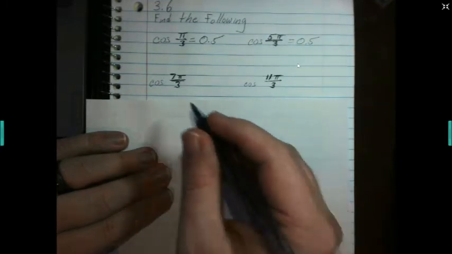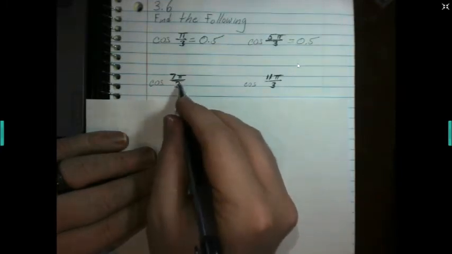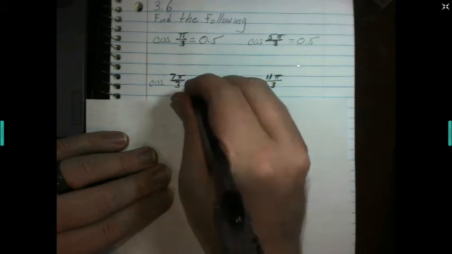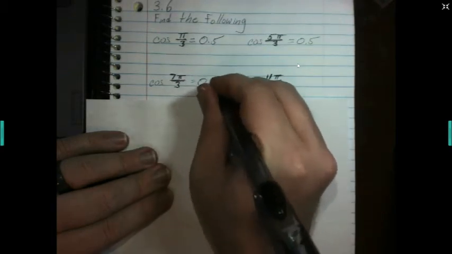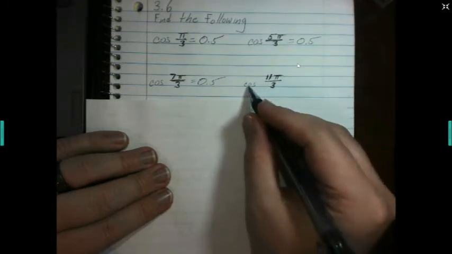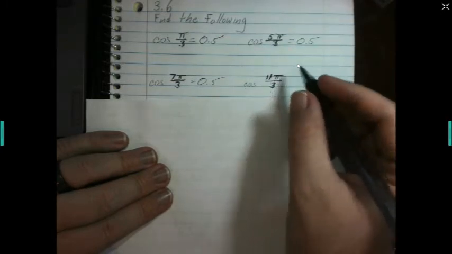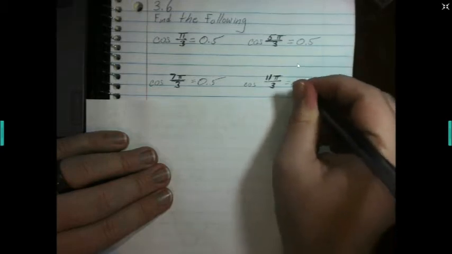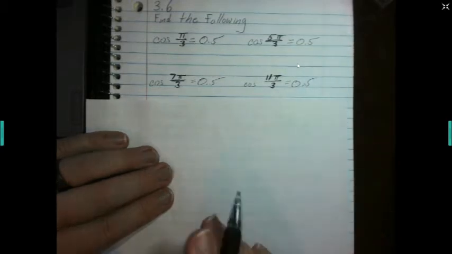Weird. Cosine of 7 pi over 3, well, if I plug that into my calculator, I'm also going to get a half. Even weirder. And here, cosine of 11 pi over 3, if I plug that into my calculator, it's also equal to a half. Now, there are reasons for this. We would expect that these same values would pop up again and again because we know that cosine is a circular function. It's going to return to the same values again.